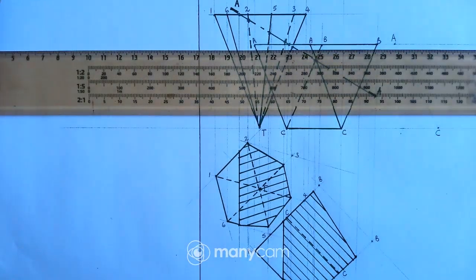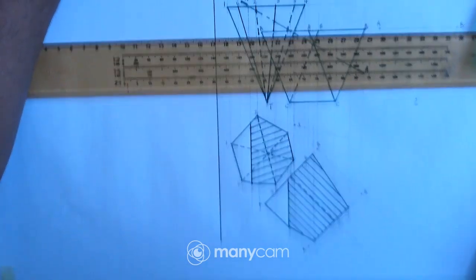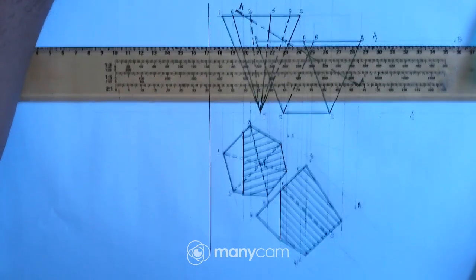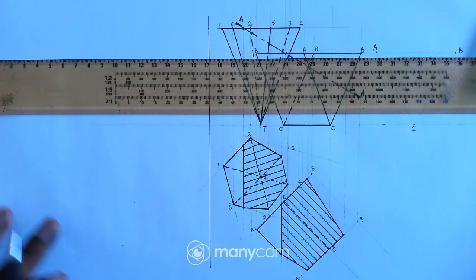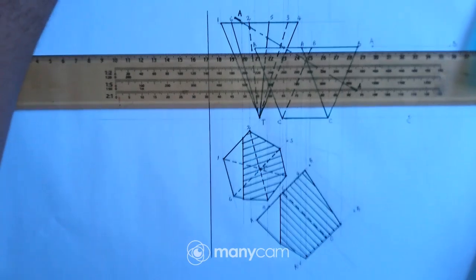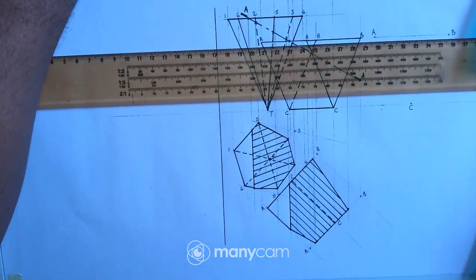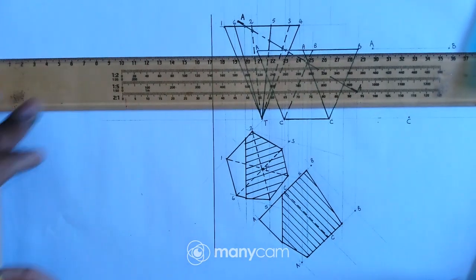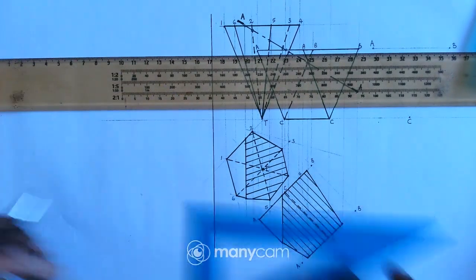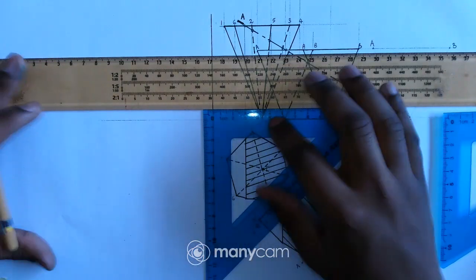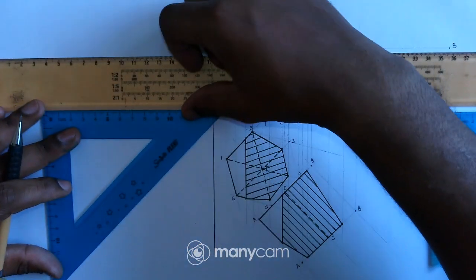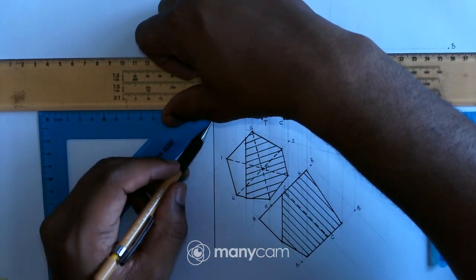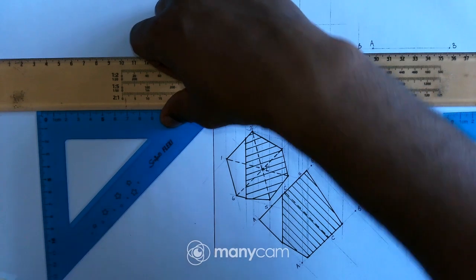Okay, let me just zoom out. Then from there I can add the 45-degree line down there.